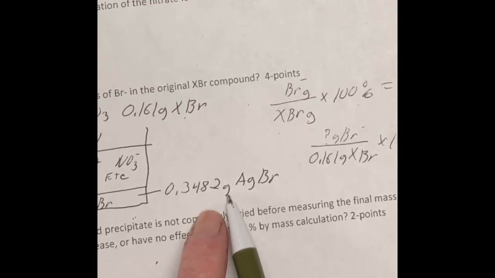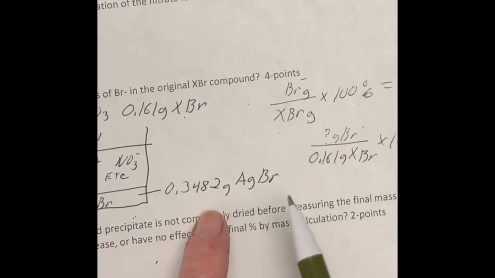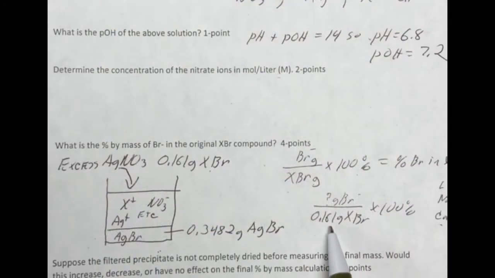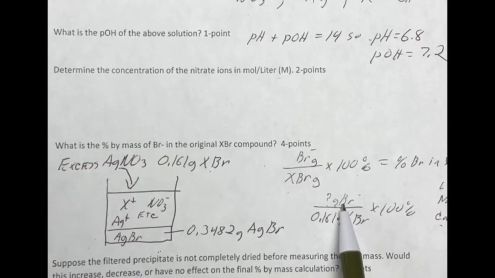We can do that a couple different ways. Let's take a look at that. Here's our mass of XBr. We need to find the grams of Br, but we have to do it indirectly. And we need to determine the mass of the Br present in this AgBr sample that we collected, filtered, and dried. Let's take a look.